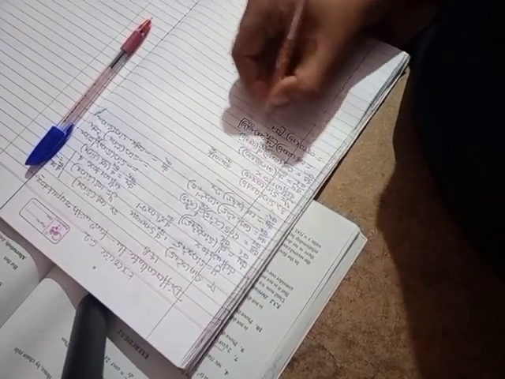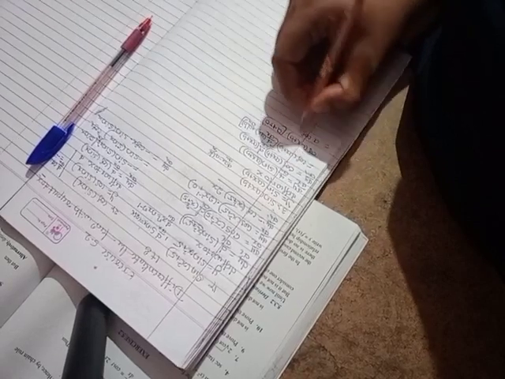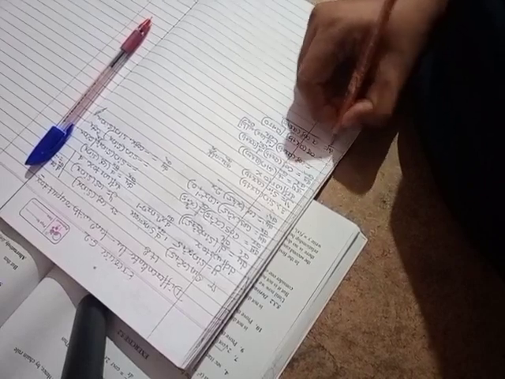The derivative of the constant b is 0. This answer is a into cos of ax plus b. So this is dy by dx.